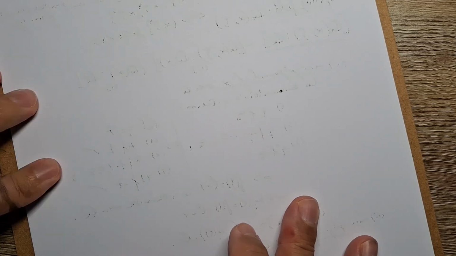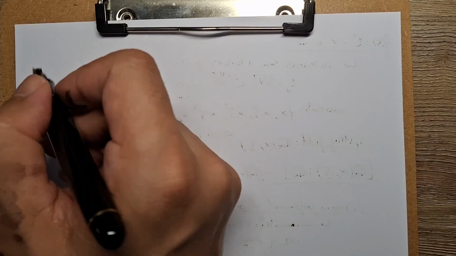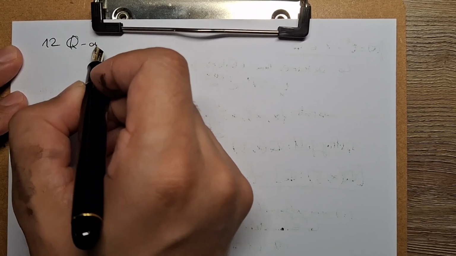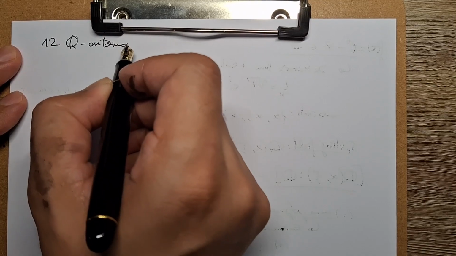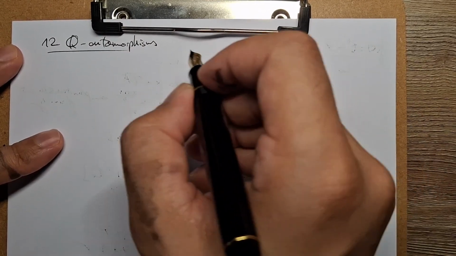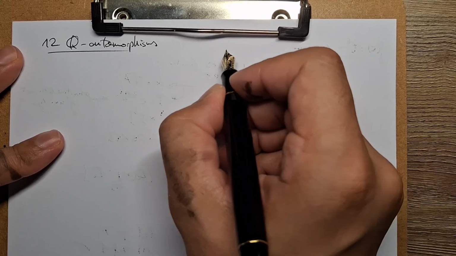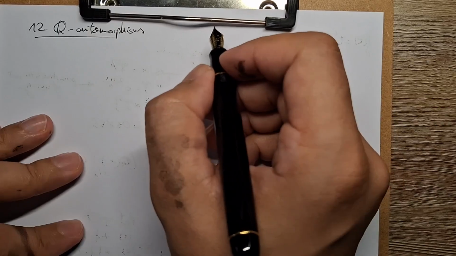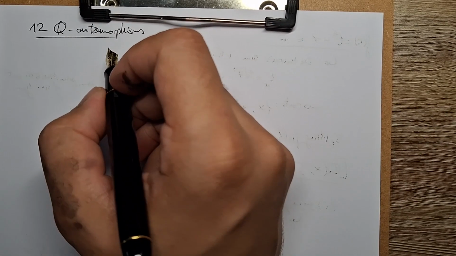Okay, so let's find the 12 Q-automorphisms.